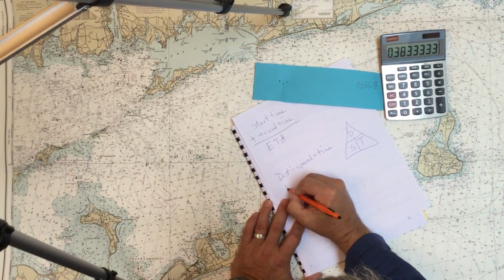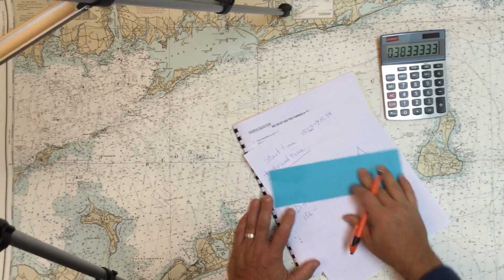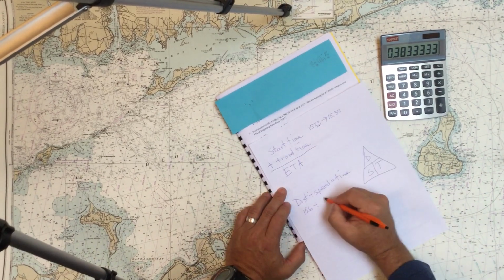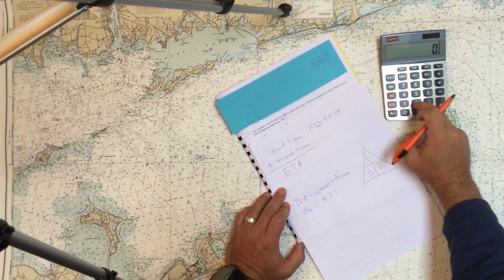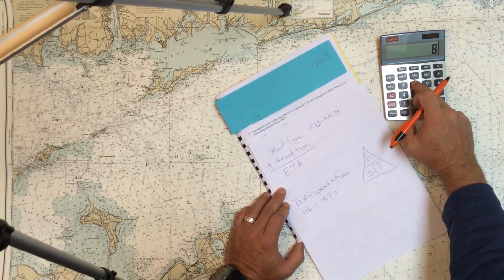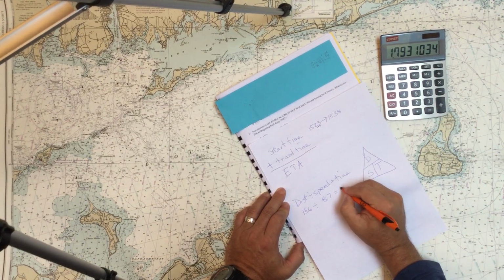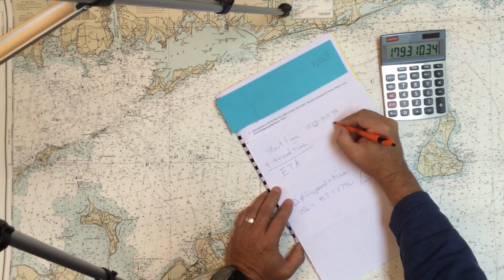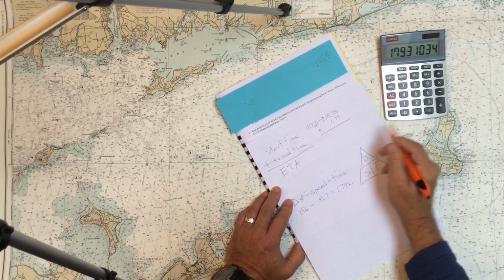So I'm going to write that down. 15.6, divided by the speed. Again, they gave me the speed in the problem. The speed is 8.7 knots. So I just do the math. 15.6 divided by 8.7 gives me a time of 1.79 hours. So I can plug that in, 1.79 hours, and then add them together.